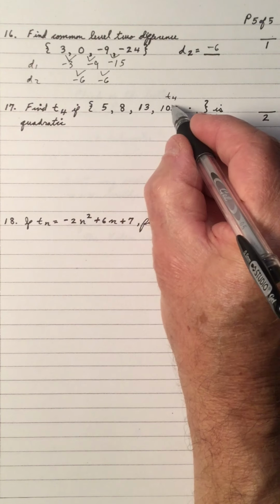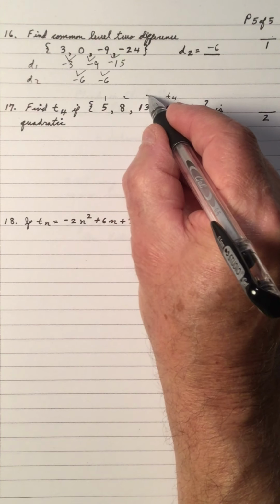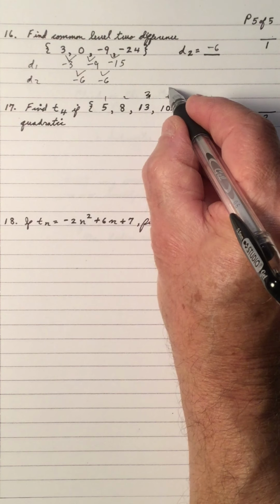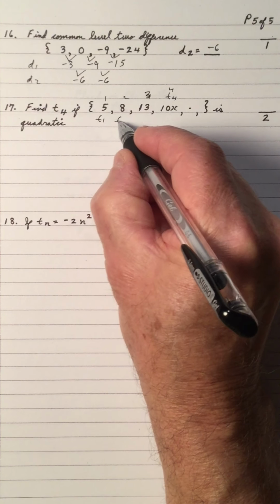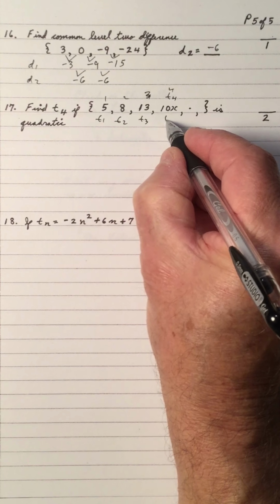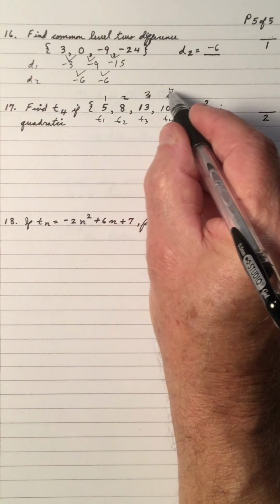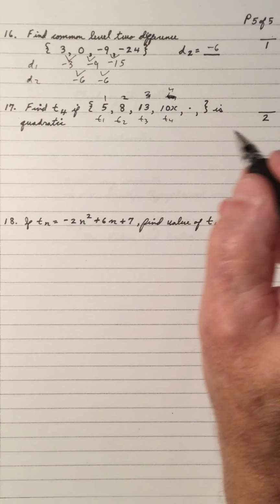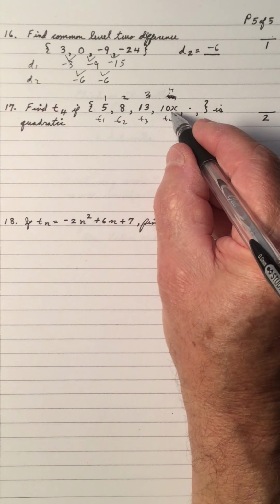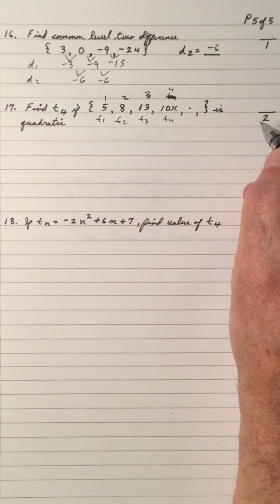This is 1, 2, 3, 1, 2, 3, 4. So this is T1, T2, T3. This is T4. So this is term 1, term 2, term 3, term 4. This is T4. So to get this term, I have to get what x is and sub it back in.